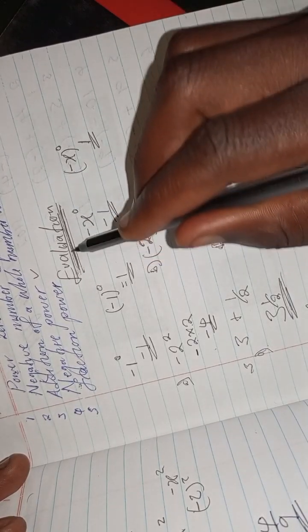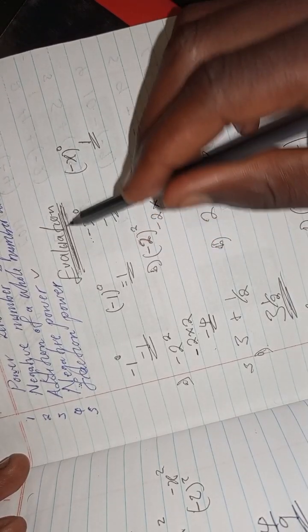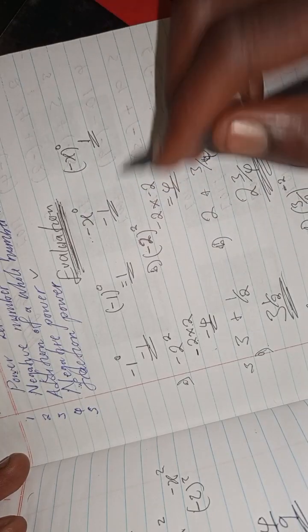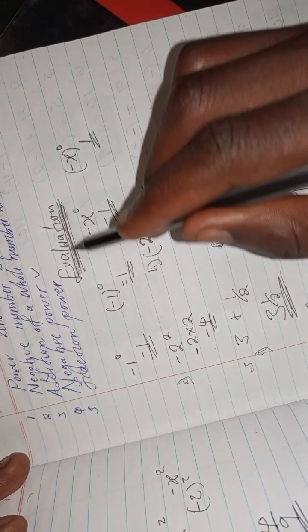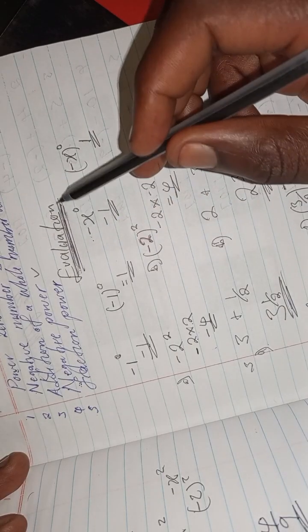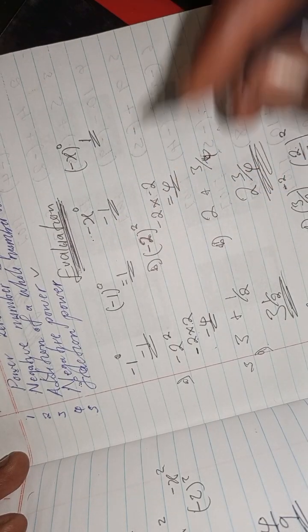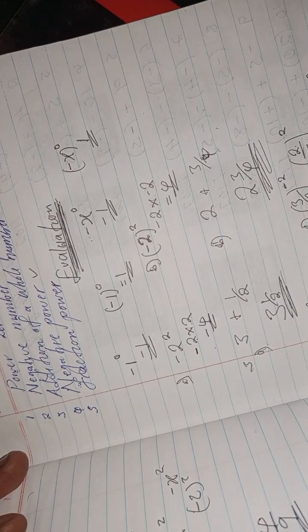These questions on evaluation usually come as find the value of, or evaluate, or they usually come as evaluate, find the value of. So you can now go and solve some questions on evaluations.